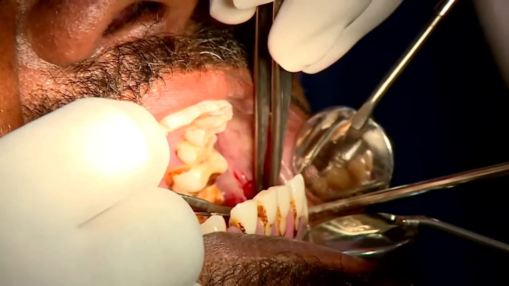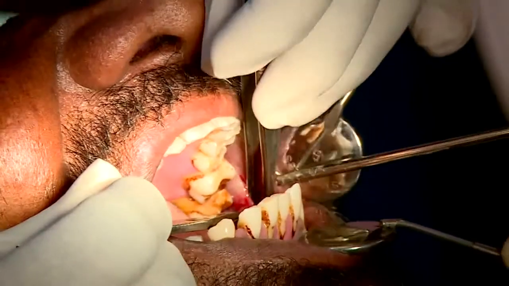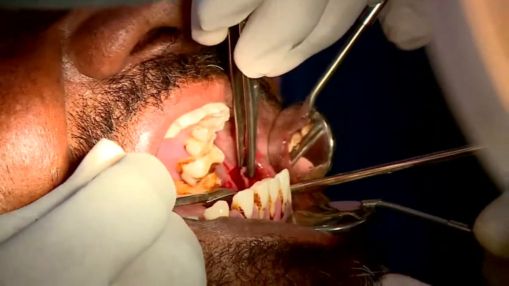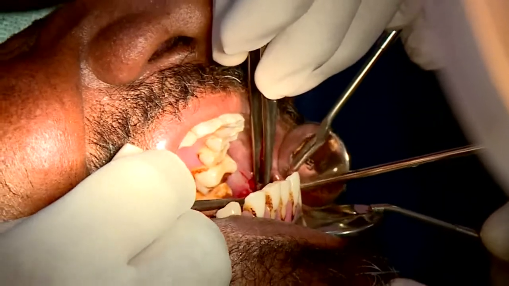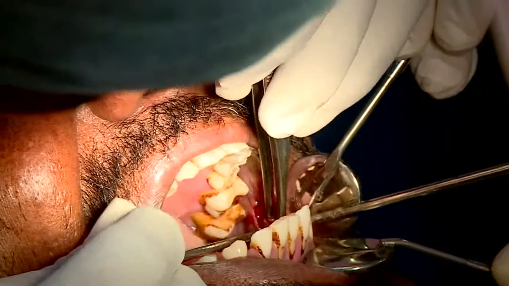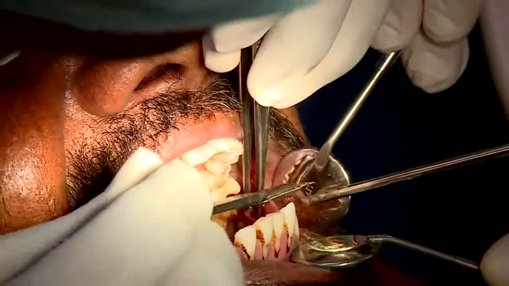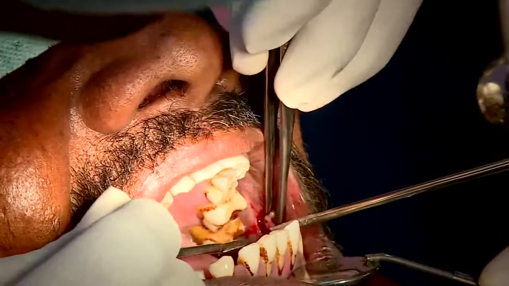Similarly, I made the superior cut, now I am trying to make the inferior cut here. You can see how they are using the tissue holding forceps.